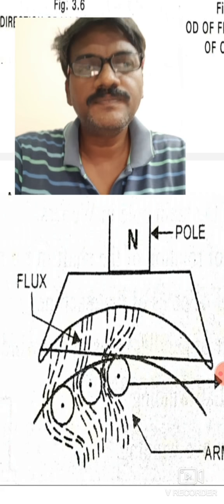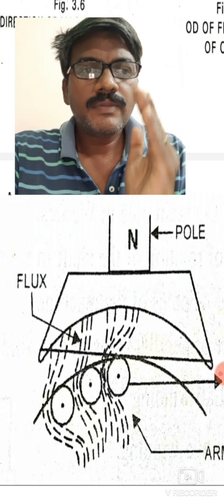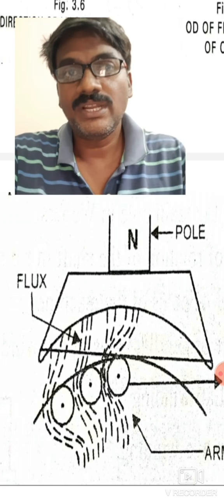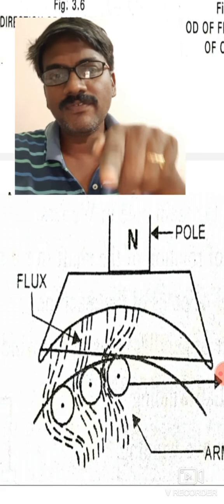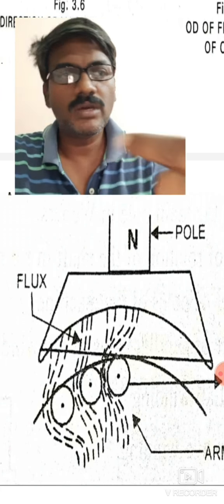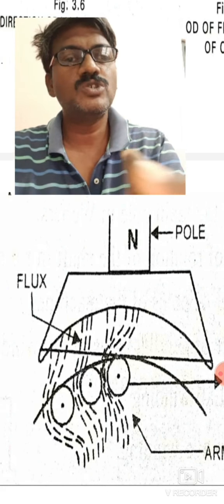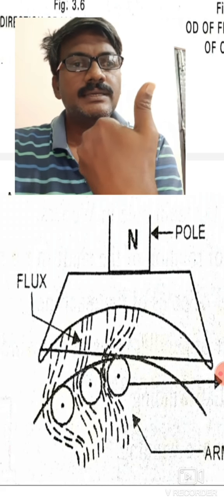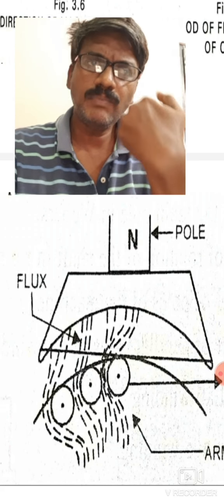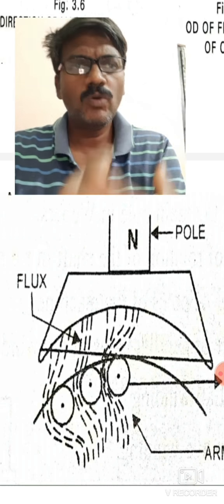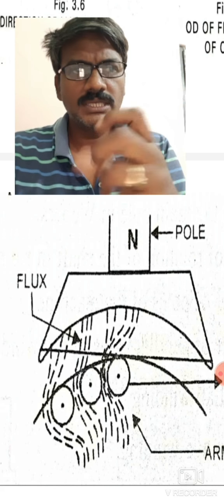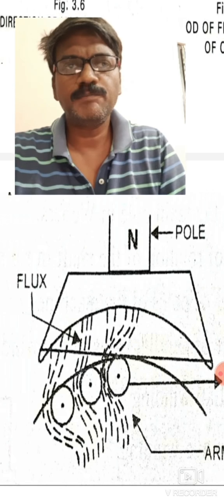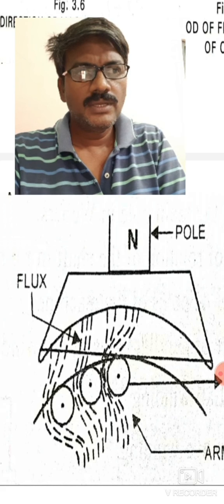At the same time, the conductor cuts the magnetic field, so an EMF is induced. Already there is one EMF, flowing into the board or out of the board. It is a dot or cross. Suppose you assume that dot is on my side, right? So this is one case. We are applying a voltage, and because of that armature voltage, the current will circulate. That current is the armature current. This dot represents the armature current, right?